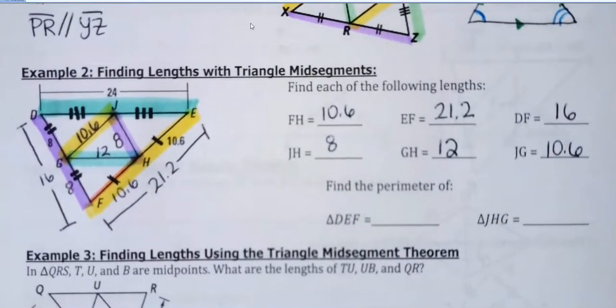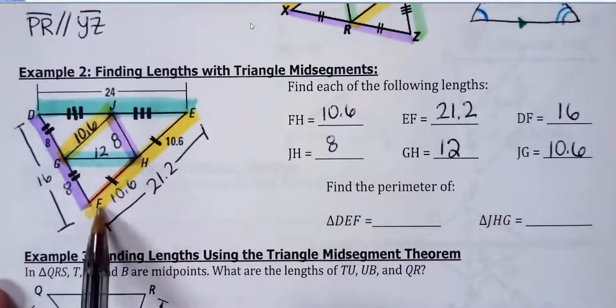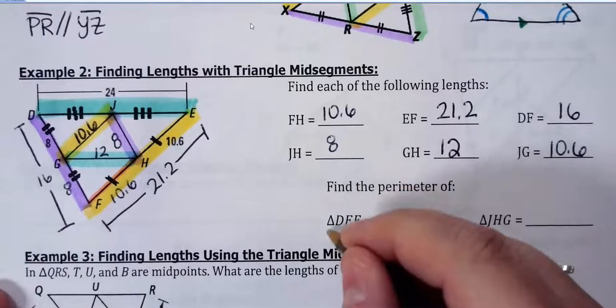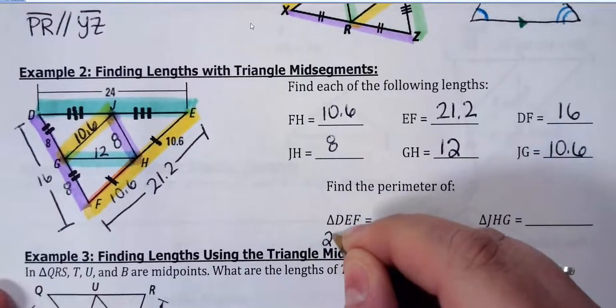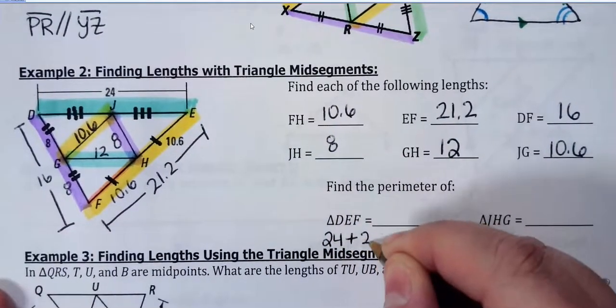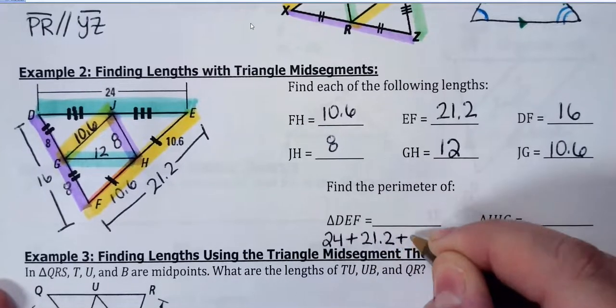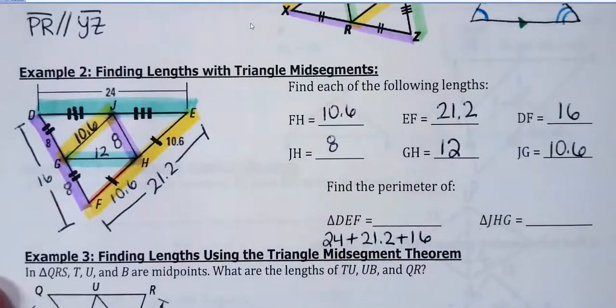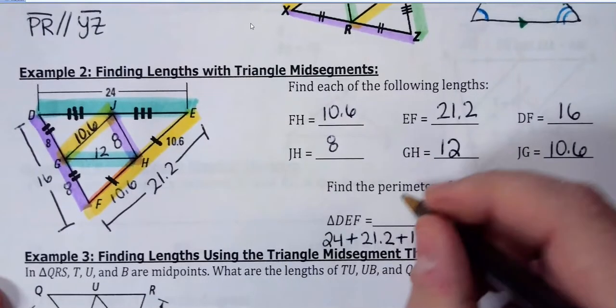Okay. Now, you can also find the perimeter of both of these. We literally have every segment in that diagram labeled. So D, E, F, here's D, here's E, here's F. So that is the big overall triangle. So one of the sides is 24, one of the sides is 21.2, and the third side that I hadn't written down there yet, 16. Just add those guys up.